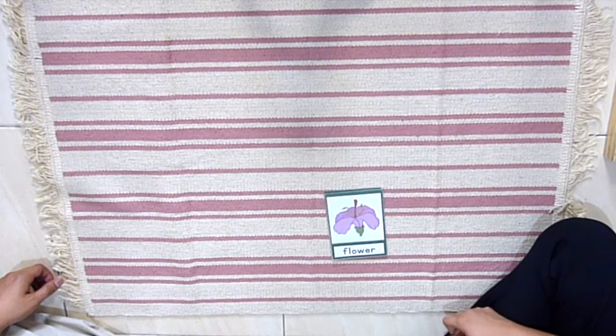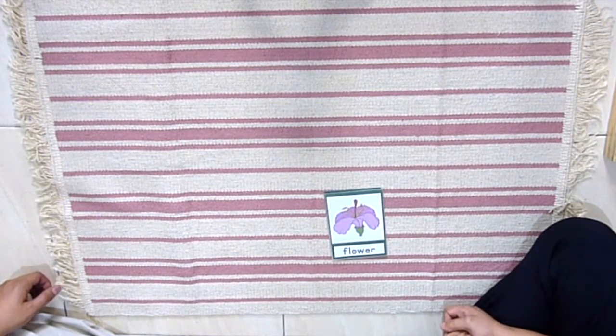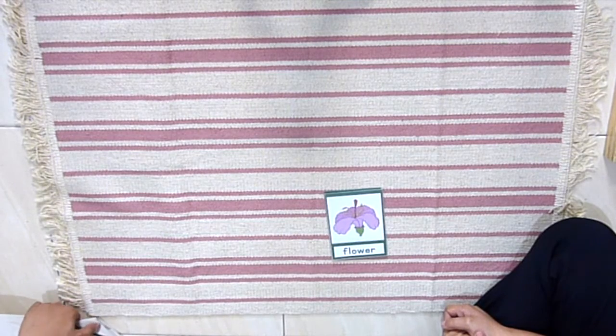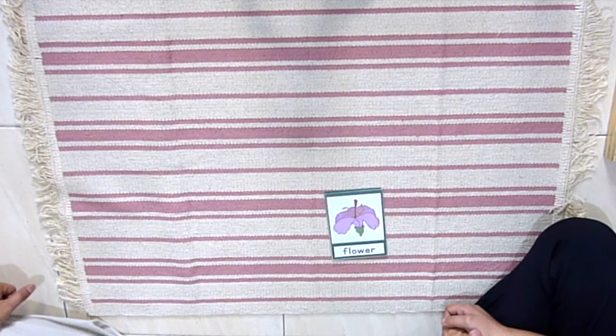Okay, so do you know what this is? It's a flower. Do you know what the function of a flower is? The flower is being used to create seeds. Okay, so all plants have flowers. Yeah. And like you said, these flowers will produce seeds, and that's how plants can make other plants. Can you keep this card at the top?